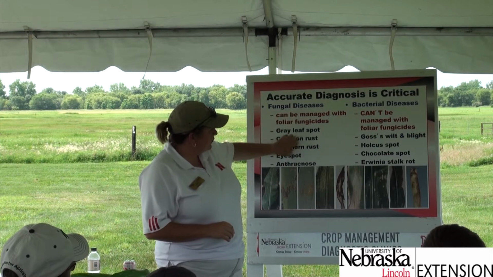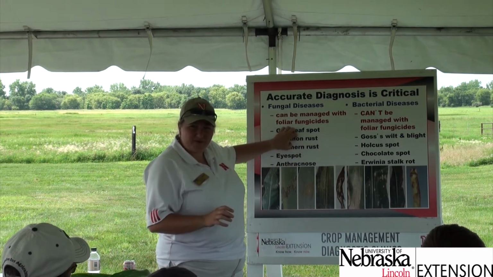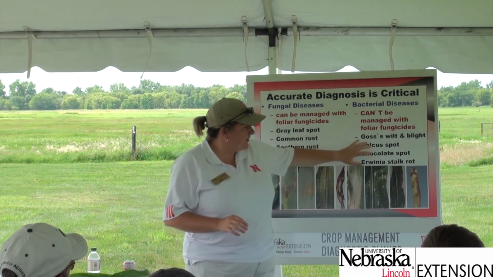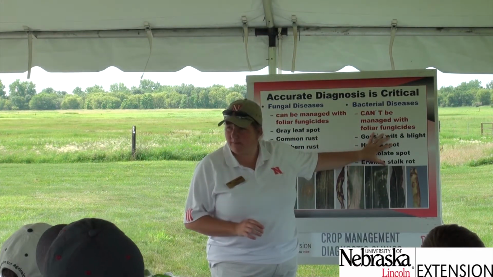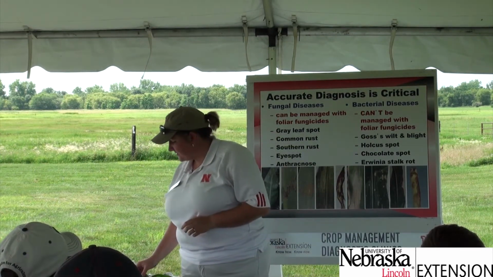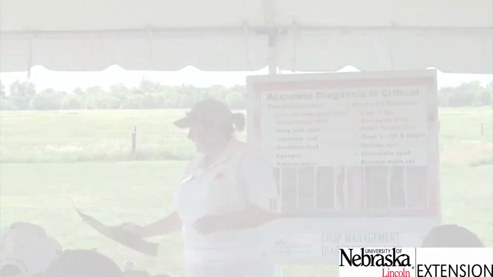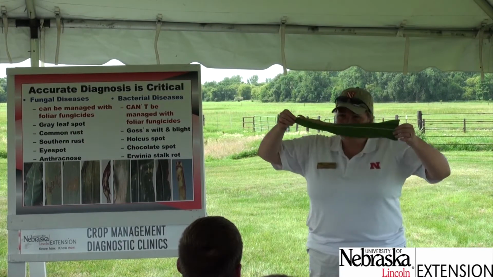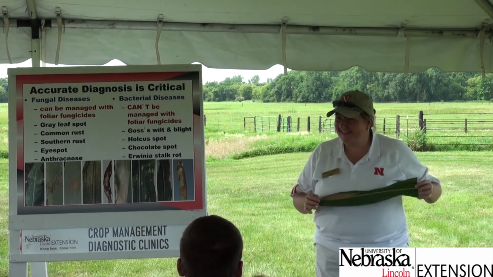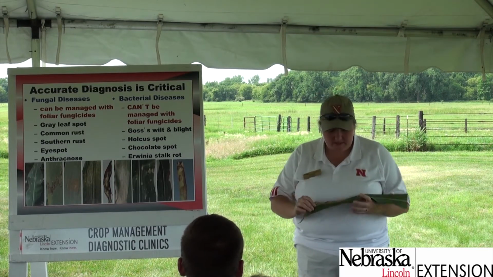So these are the main ones we talk about as far as foliar diseases go that can be managed well with a fungicide. Now, there's a lot of stuff though that can't be managed, and those are the main ones I want you to pay attention to because a misdiagnosis can cost you quite a bit of money. Now, typical for Goss's wilt are these big, long, gray lesions like that that look a lot like a lot of other things that you guys see on a daily basis.